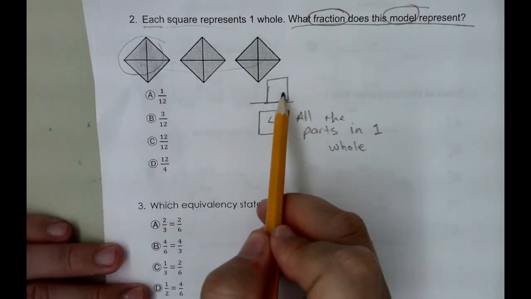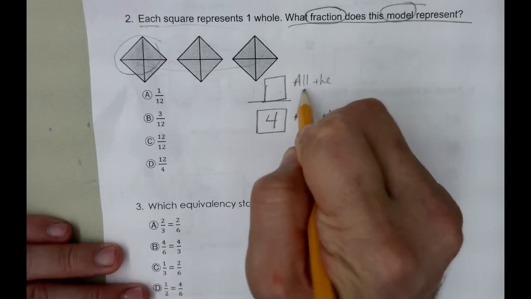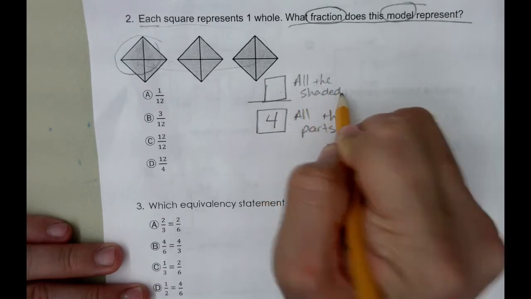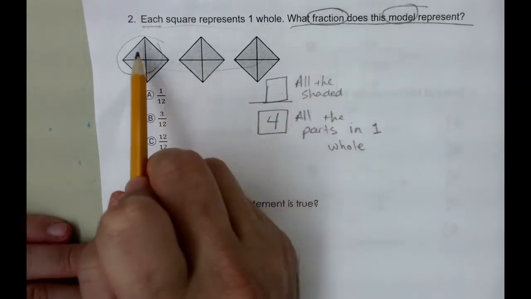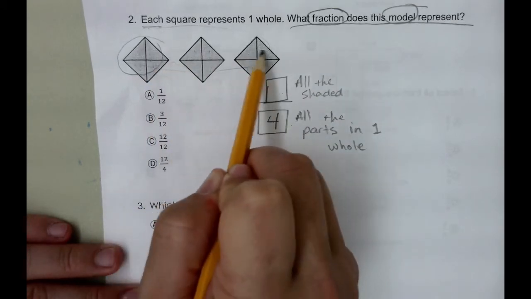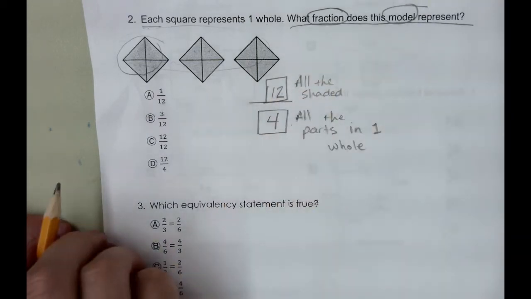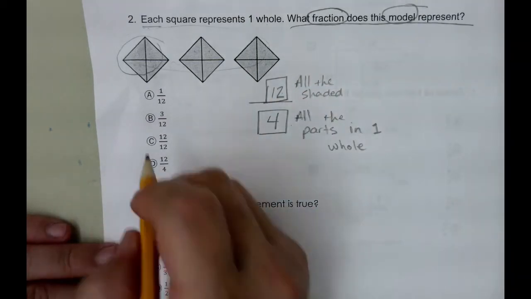And then the top one is going to be all the shaded parts. So I'm going to count all the shaded parts. 1, 2, 3, 4, 5, 6, 7, 8, 9, 10, 11, 12. And put a 12 here. So the answer would be 12/4, which is D.